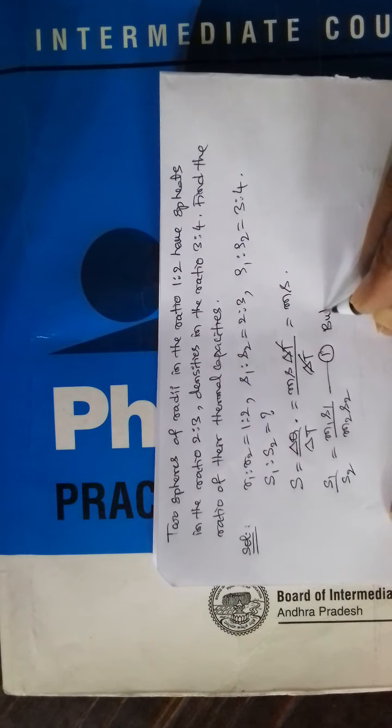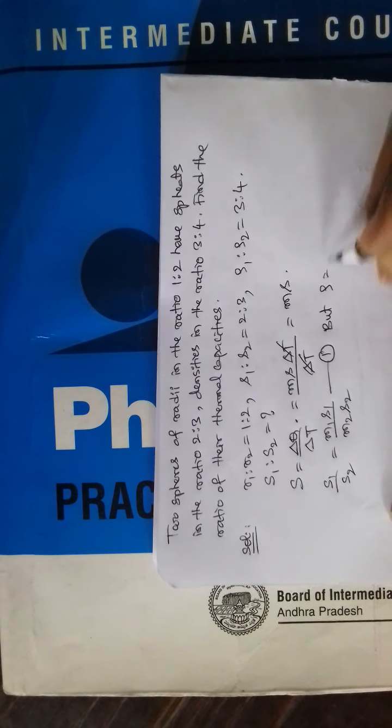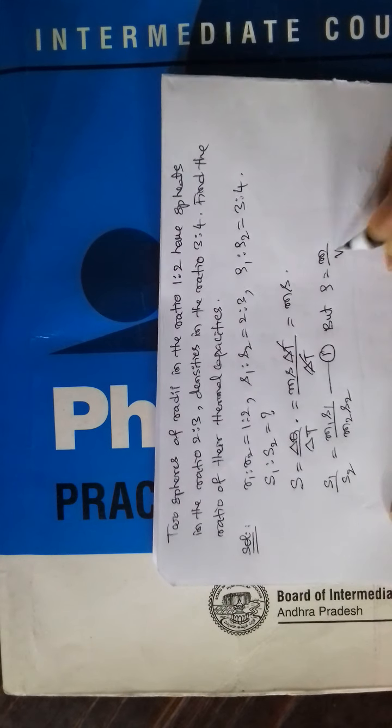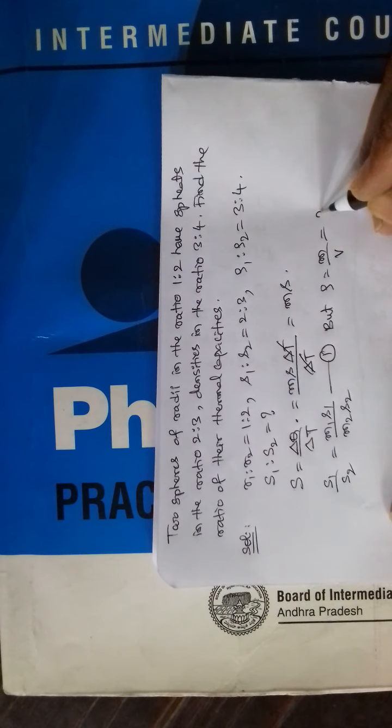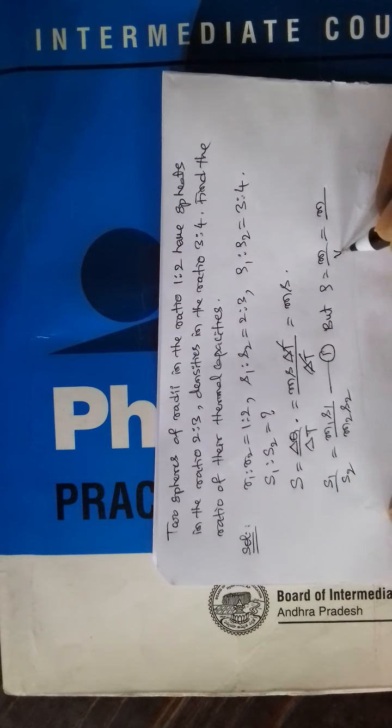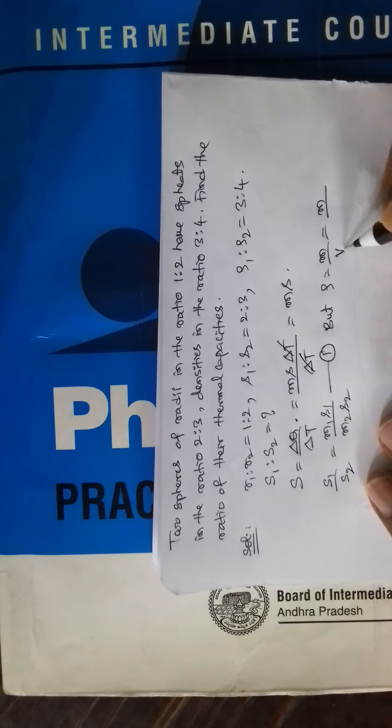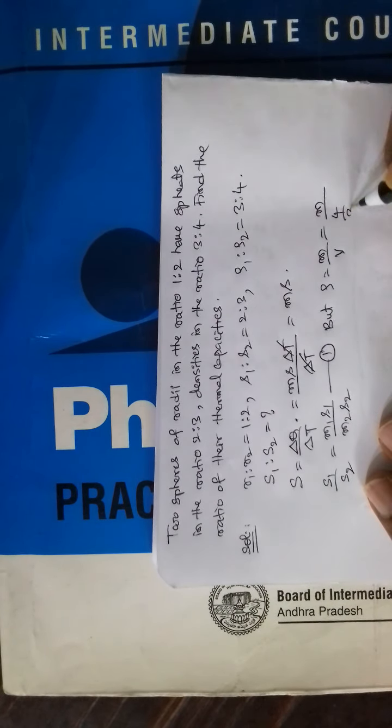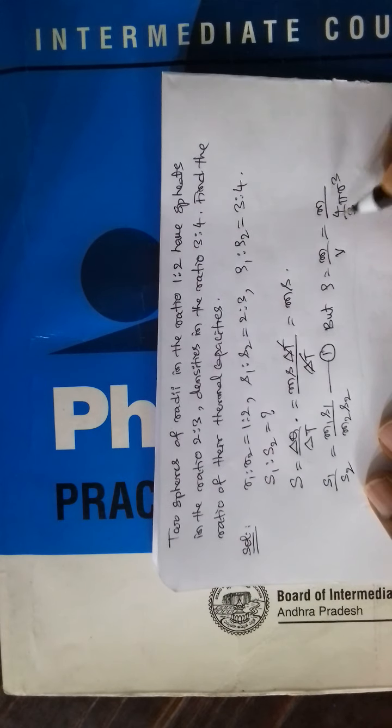But density is equal to mass by volume. The volume of a sphere is 4 by 3 pi r cube.